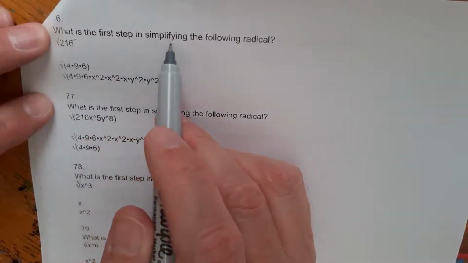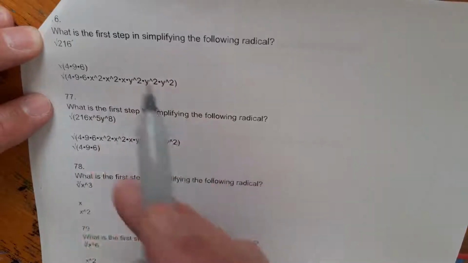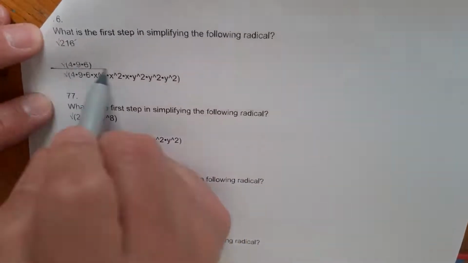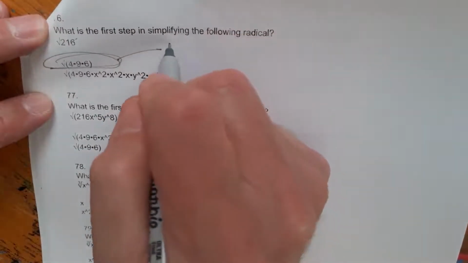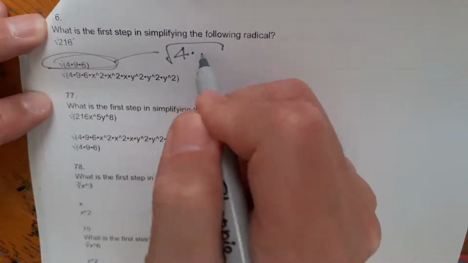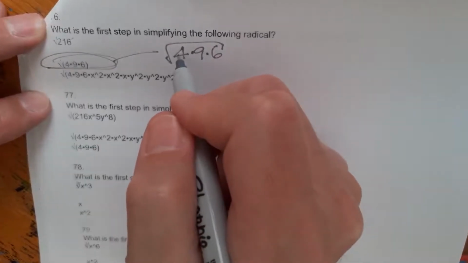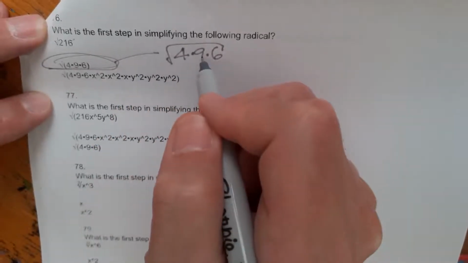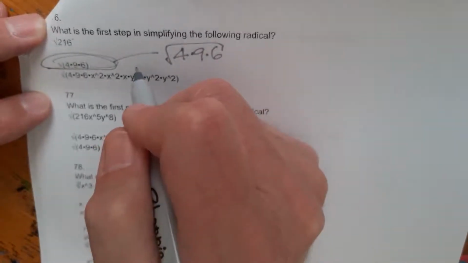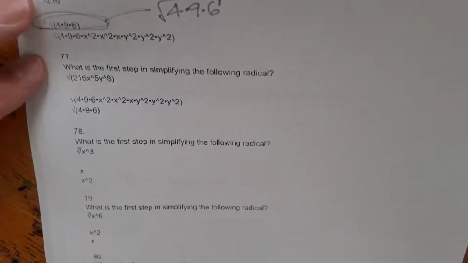What is the first step in simplifying the following radical? So we want to start to break this into pieces, and I appreciate this. This is probably a little bit better for this level we're on, right? If we can take 216 and break this into 4 times 9 times 6, now we can simplify and pull out the perfect square root of 4, which is a 2, and the perfect square root of 9, which is a 3. We can pull those out front and simplify this. All right? And these two, they're going to start to break these down and divide these out.